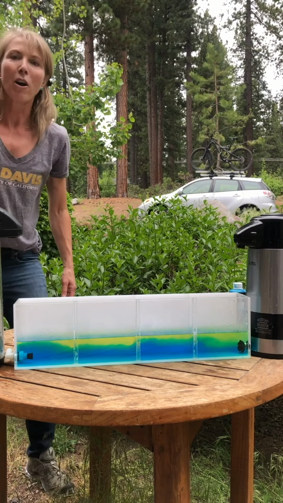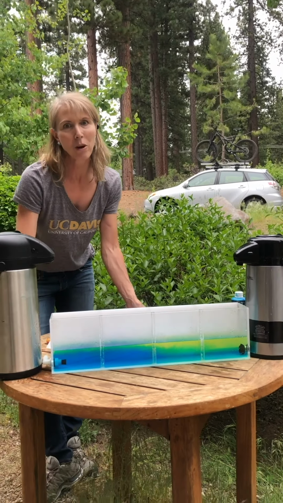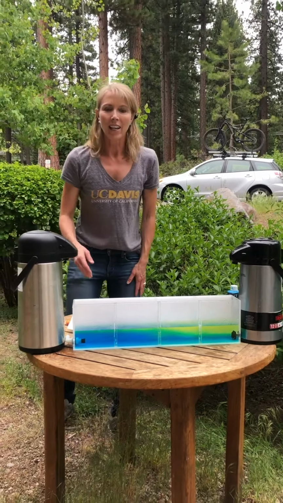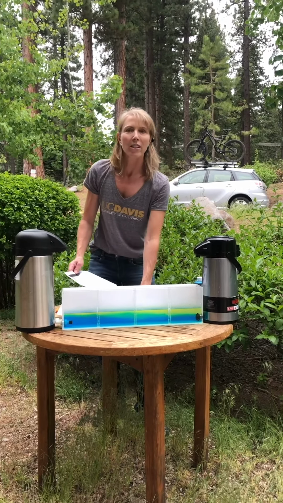Did they mix and the water became green? Or did they layer up with one water on top of the other water? So what you're seeing is similar to lake stratification that happens every season.